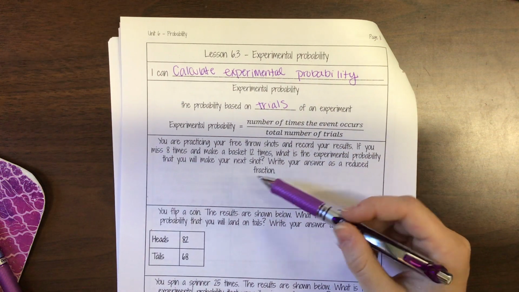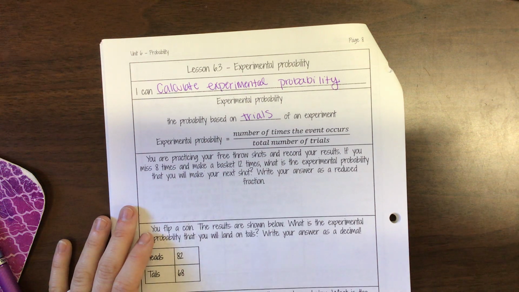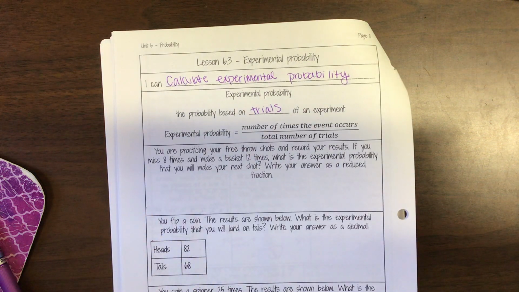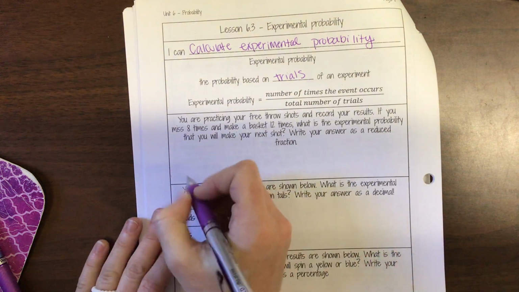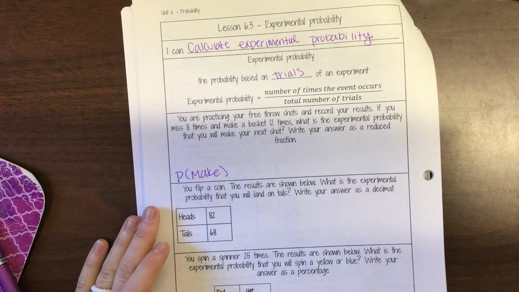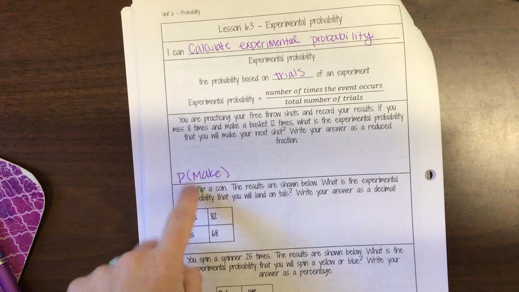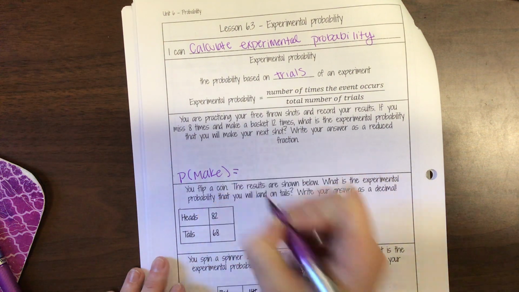So, this guy says, you are practicing your free throw shots and you record your results. If you miss 8 times and make a basket 12 times, what is the experimental probability that you will make your next shot? Write your answer as a reduced fraction. So we are looking for the probability of making it. Make sure that you write this part. You need that part. It's like your label.